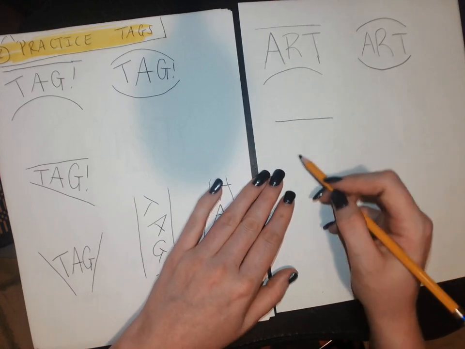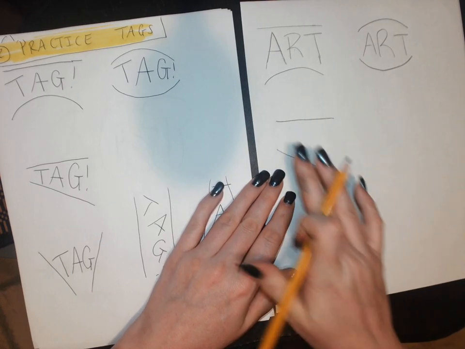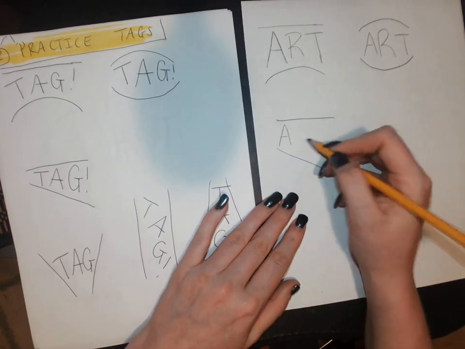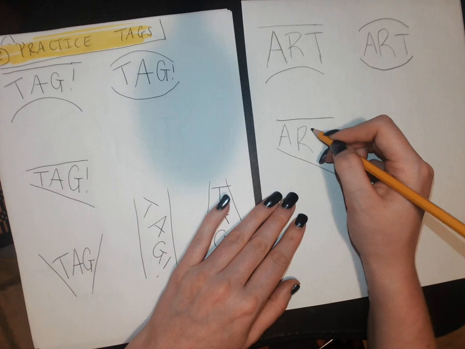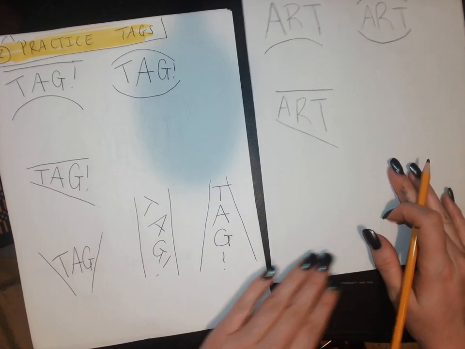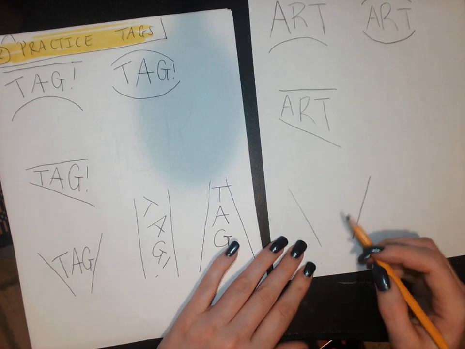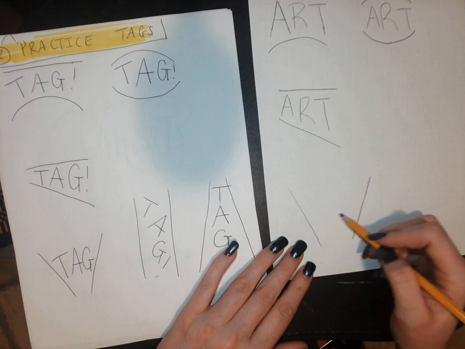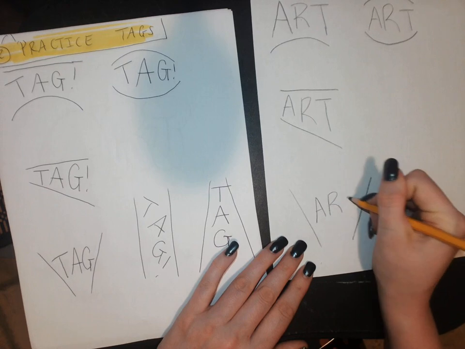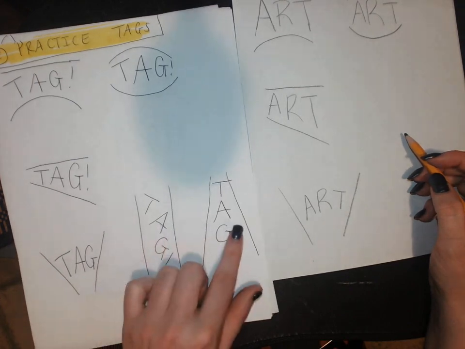Alright, so maybe you wanted to do a little bit more creative, and you want to do one where you have a straight horizontal line across the top and a diagonal line across the bottom. So that means as it goes from left to right, it's going to go from smaller to bigger. So A, R, T. So it goes from small to big. Alright, and then down here, we have two diagonal lines. So that means that we have to get our word filled in. It's going to kind of go at a curve. So A, R, T.